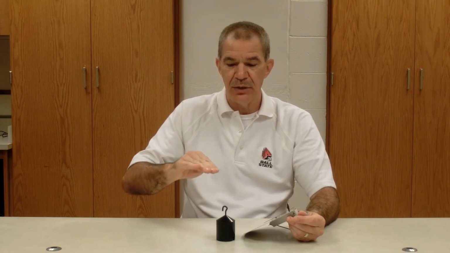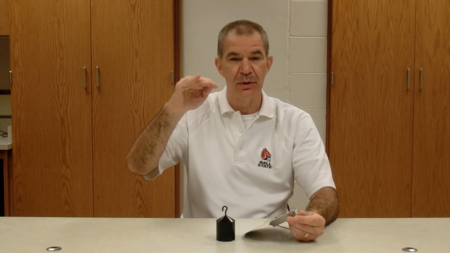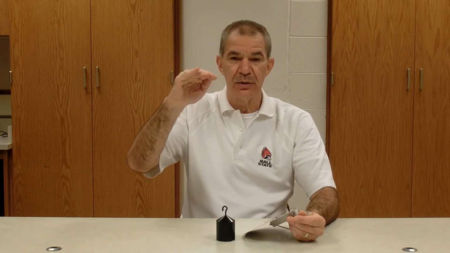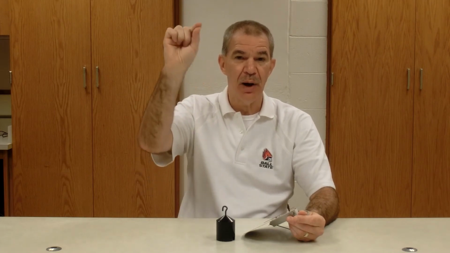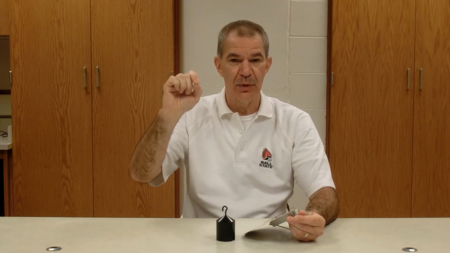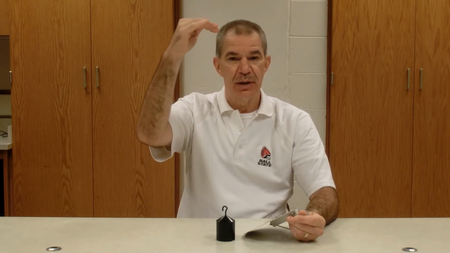So the scale would quickly show more than your weight right when you first start moving upward, but then as you move up at a steady rate, the scale would show your weight because there's no acceleration, so the up force of the scale on your body equals the downward force of the earth on your body, which is your weight.